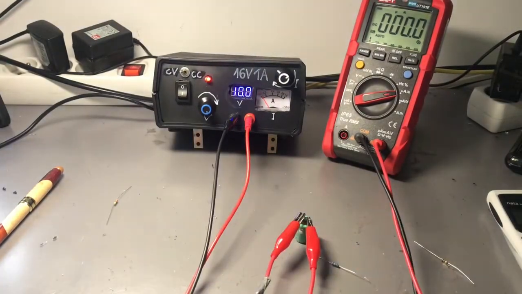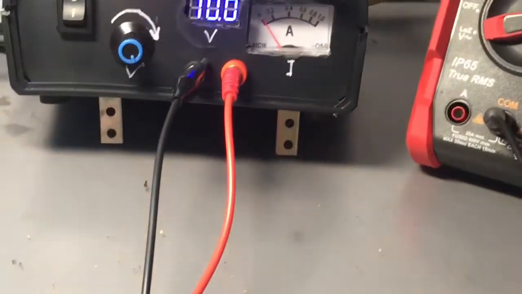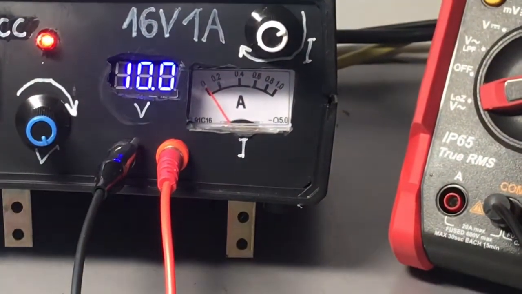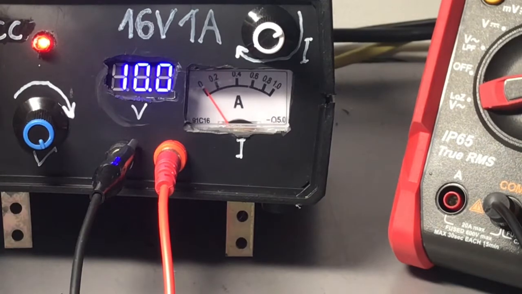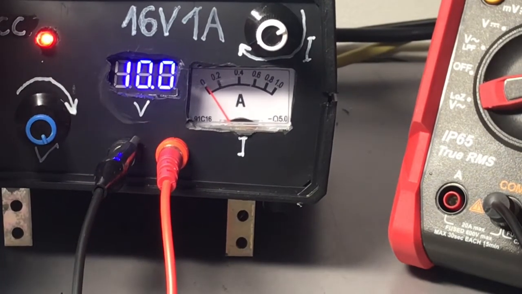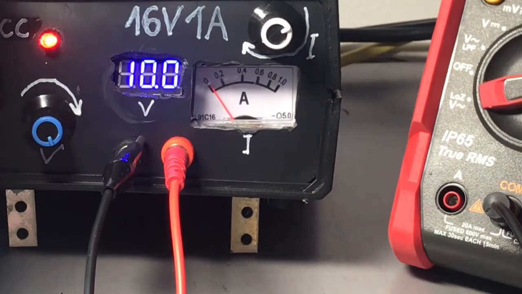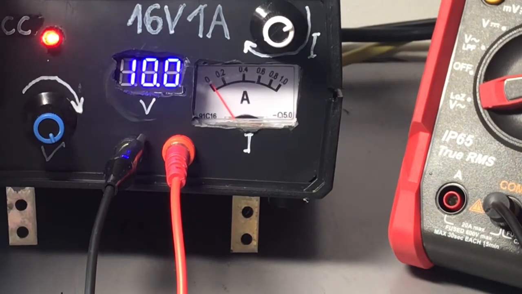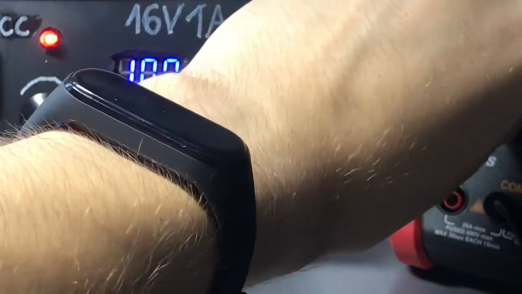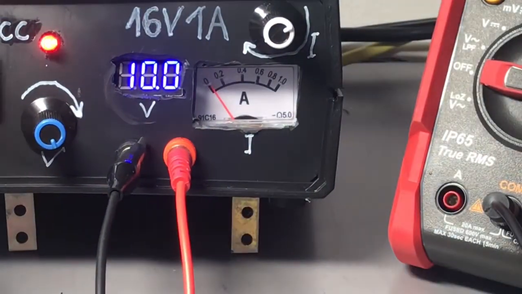So right now a zoom onto the ammeter on my power supply, and look what happens when I connect the power. The needle bumps up and then goes down. So that's what I wanted to show you.